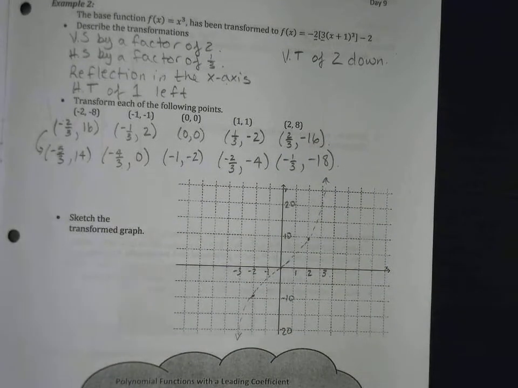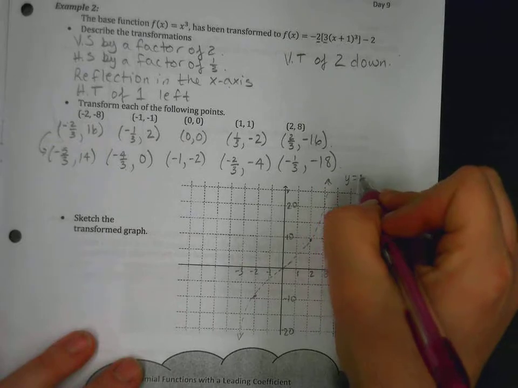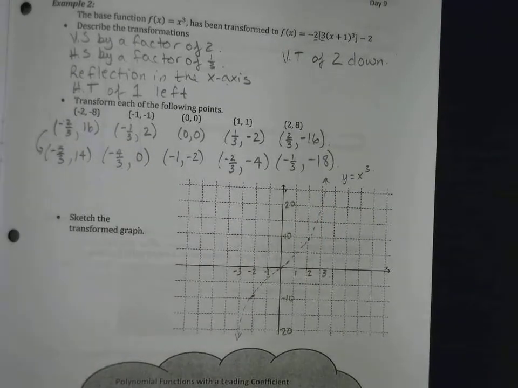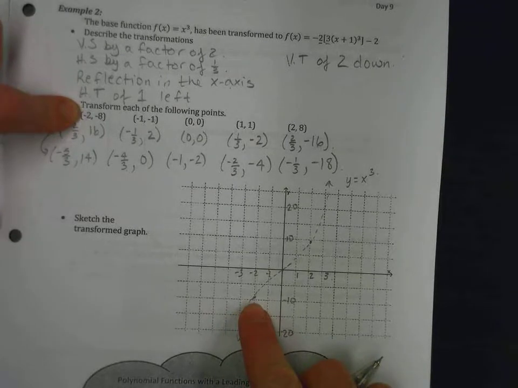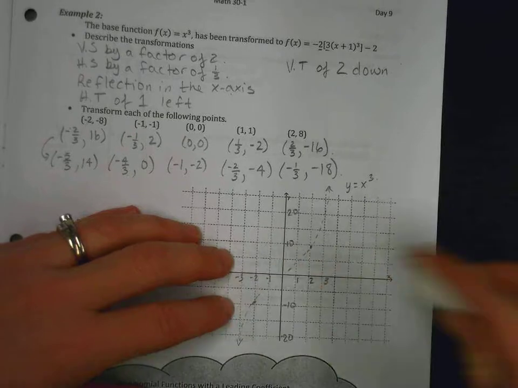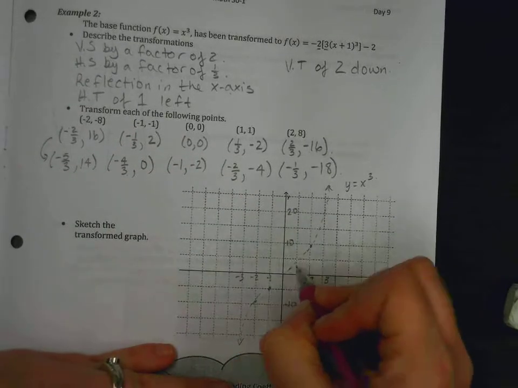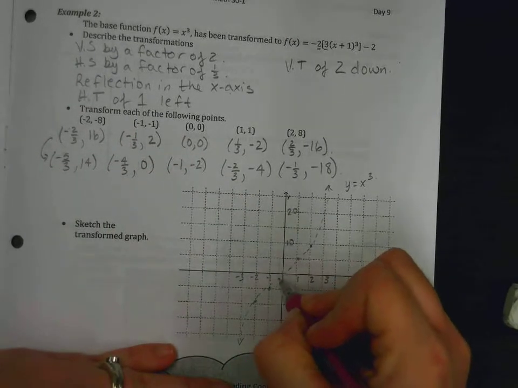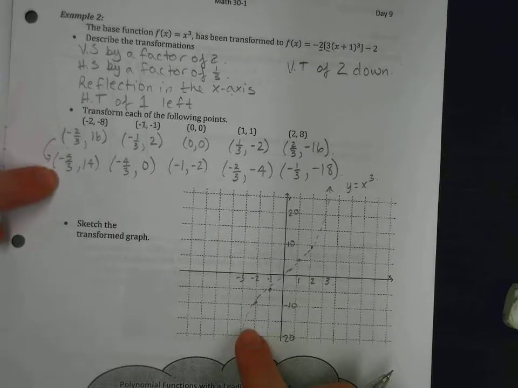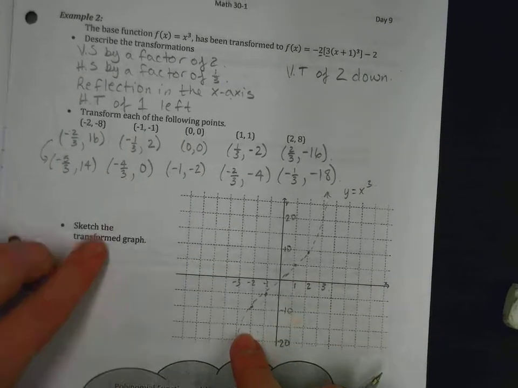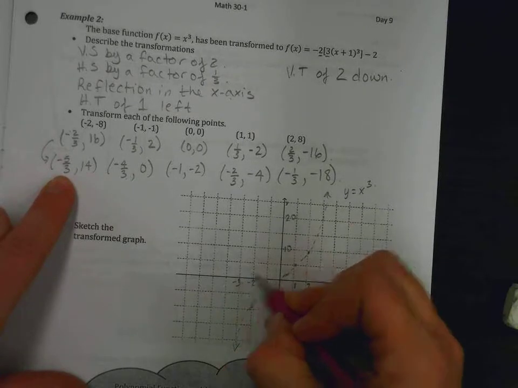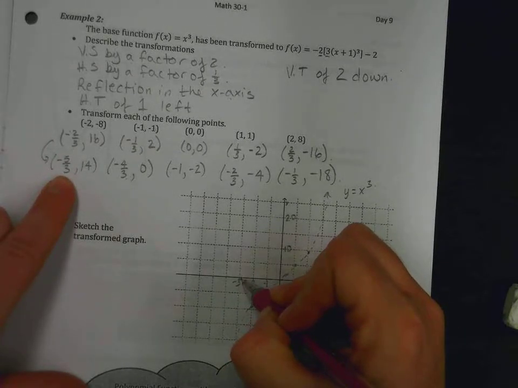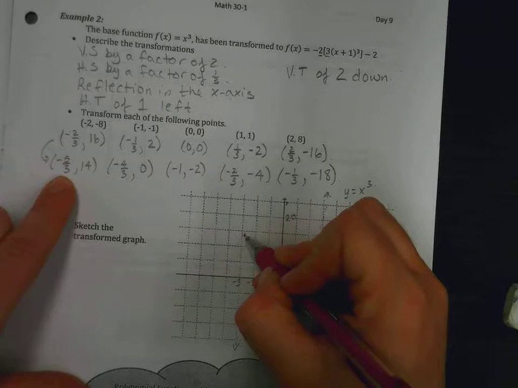Okay, so this is our base function, and now I'm transforming this. Technically this point here at negative 2, negative 8 has become negative 5/3, 14. Negative 5/3 is just less than negative 3, and 14 would be right around here.